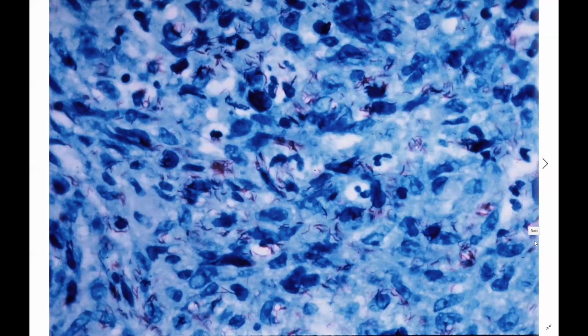And here we see a Ziehl-Neelsen stain showing that the pannus is teeming with acid fast bacilli. You have to remember that you only see between 1 in 1,000 and 1 in 10,000 with the characteristic stains. So it's just teeming with them.